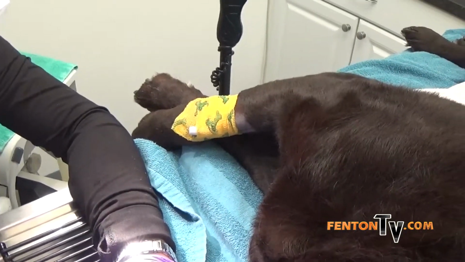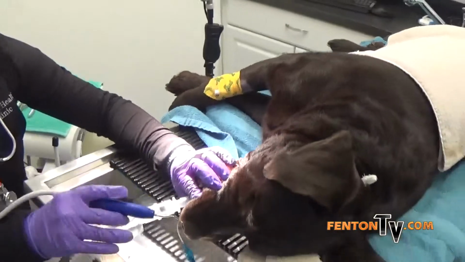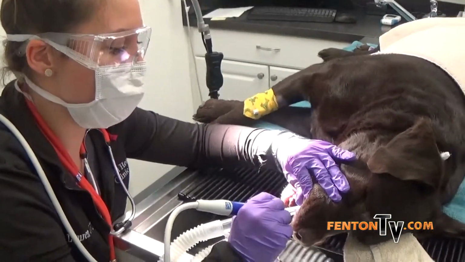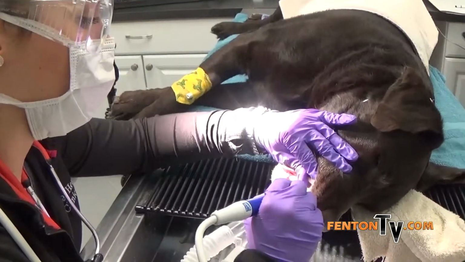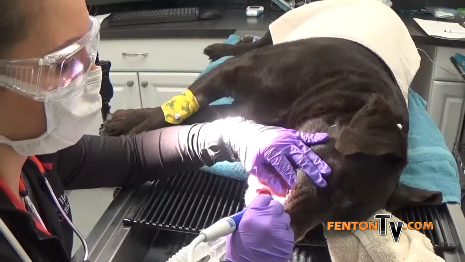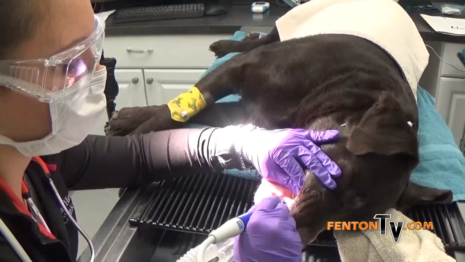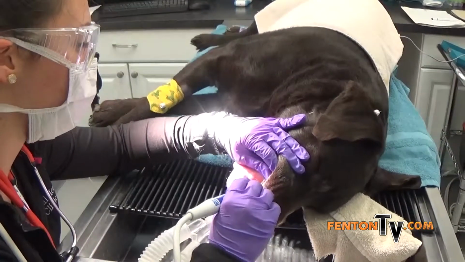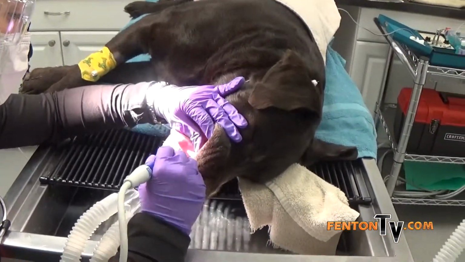With our older patients, so over 7, we do require fluid, and that just helps their body metabolize anesthesia, and it helps get rid of those toxins, and also it helps their blood pressure stay at the level we want it.